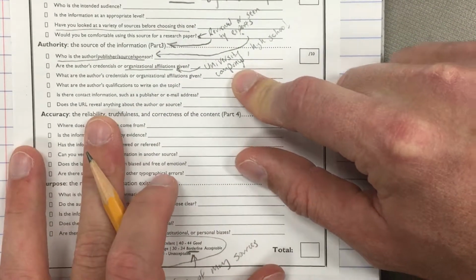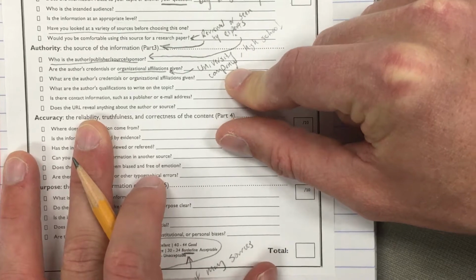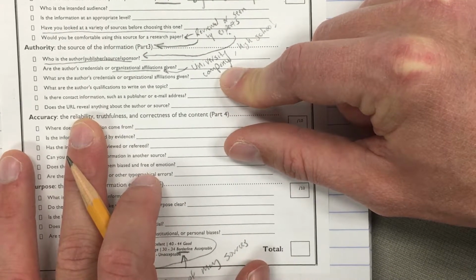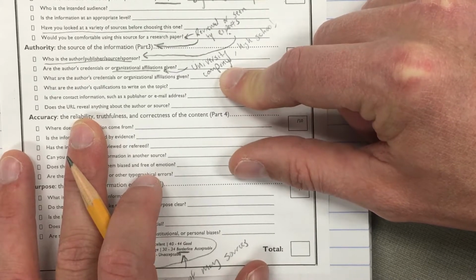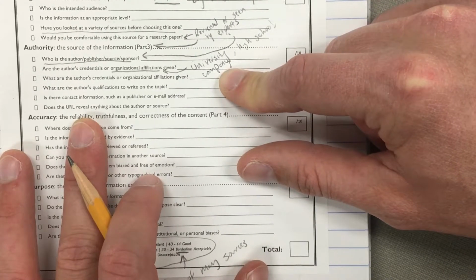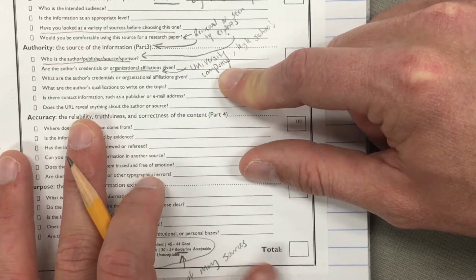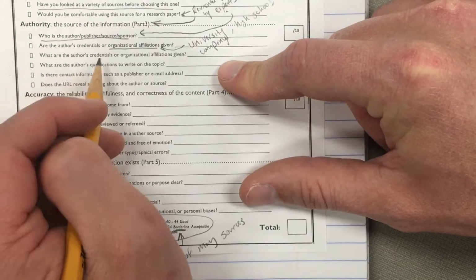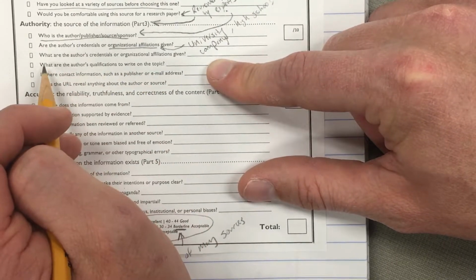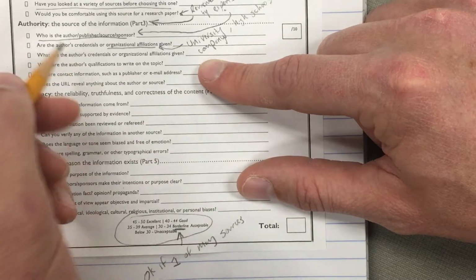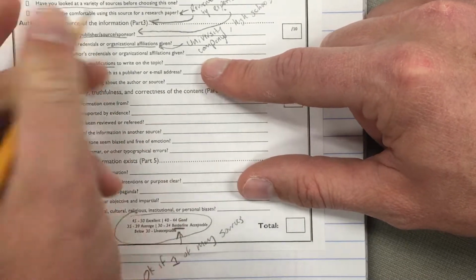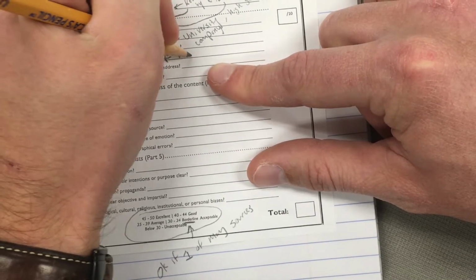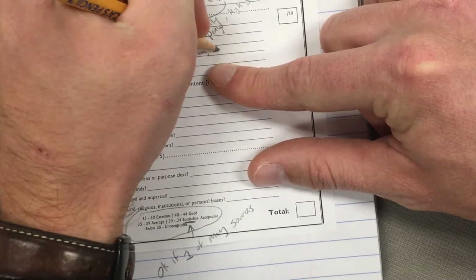You can imagine if you were researching the effects of cigarettes and the dangers with them, and you were reading something published by a scientist who works for Marlboro or Camel, you might not trust what you're reading. Their authority might be called into question a little bit. What are the author's credentials or organizational affiliations given? What are the author's qualifications to write on the subject? Are they an official historian? Are they a scientist? Are they a teacher?